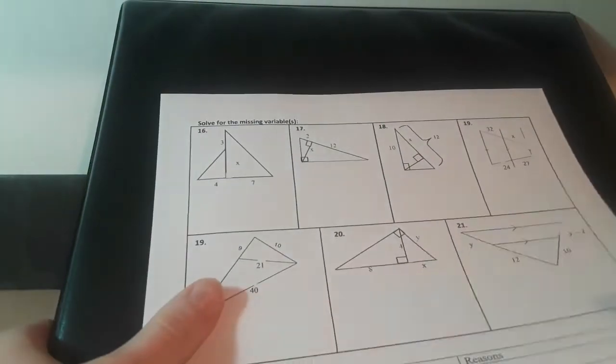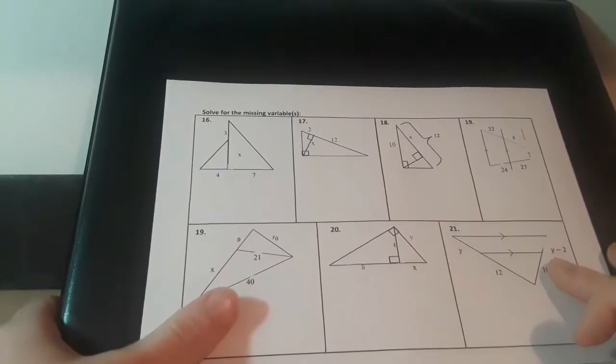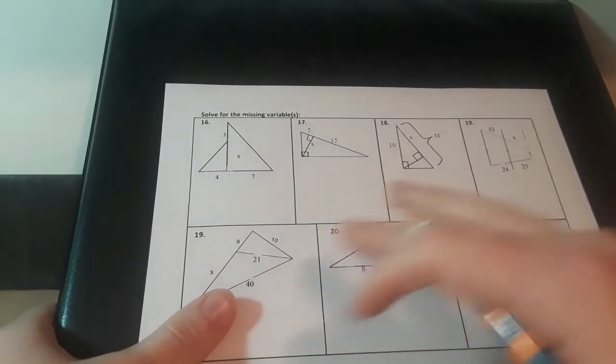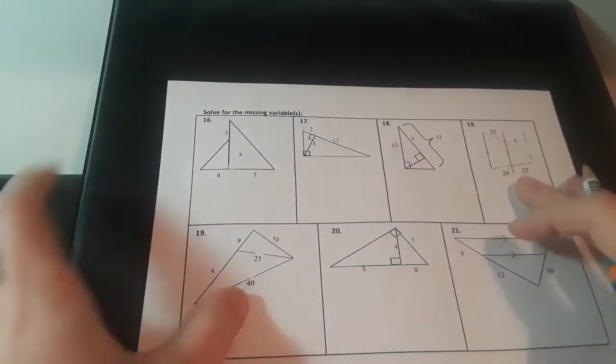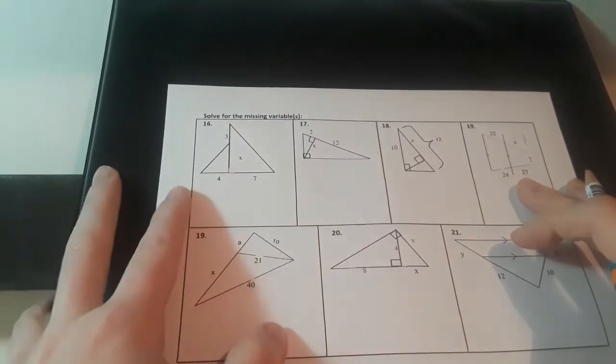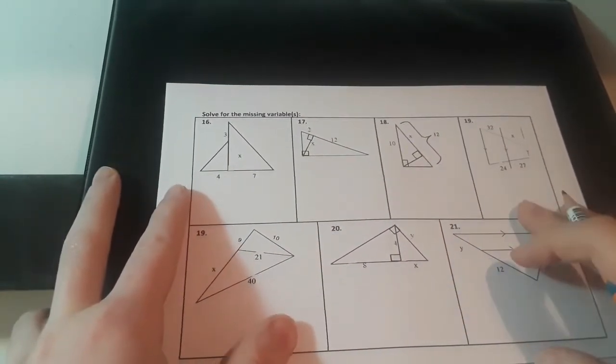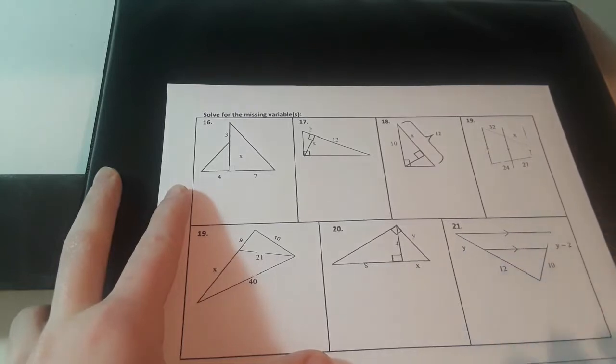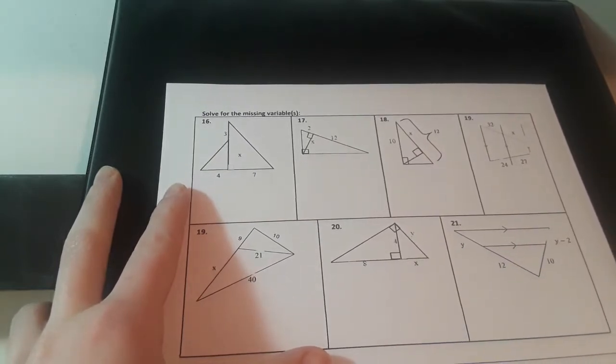All right, our last page here. So this is a bunch of questions just like we did on the very last day where I had all the different types of solving kind of mixed together in a little chart here. So you have to remember what kind of scenario is going on here, how you would solve it. Almost always it's just going to be writing a proportion.